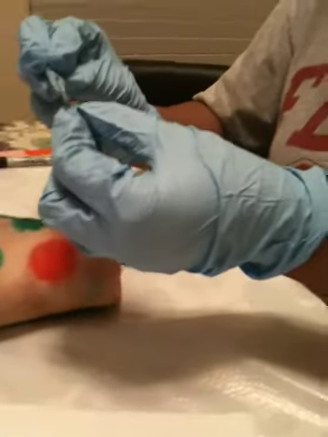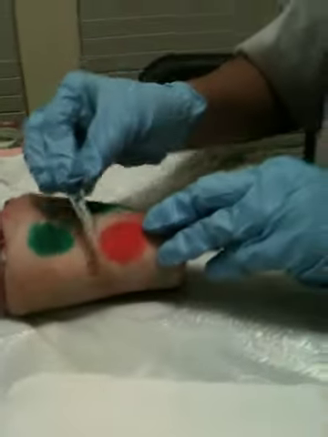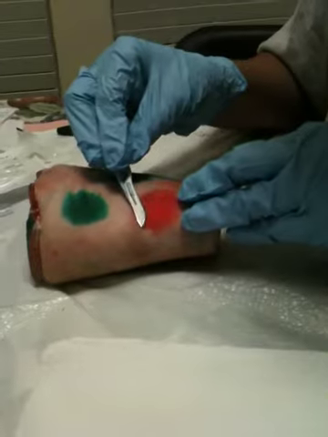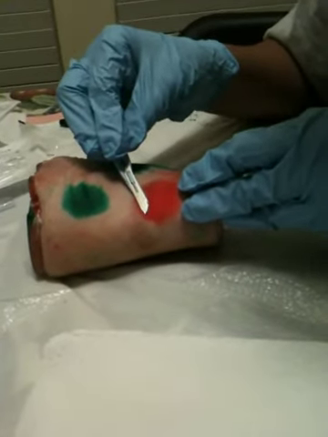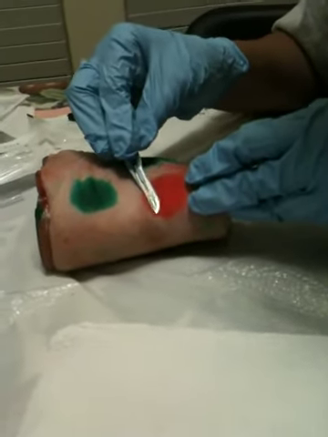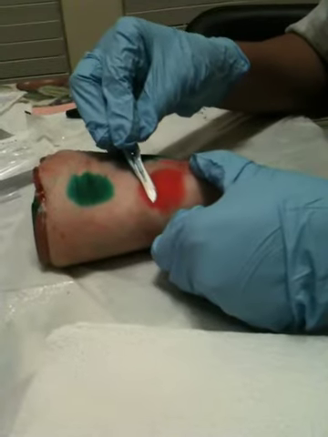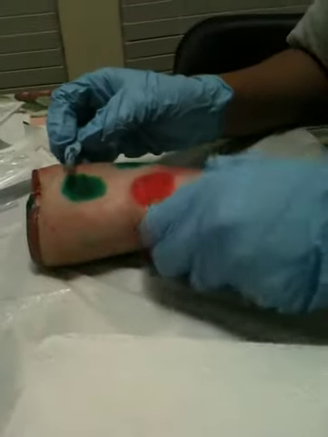Here's another fleck. Just see the dye running a little bit lighter, but I'm definitely going to look out for a white area which would indicate viable tissue.